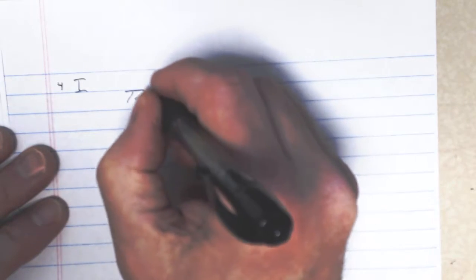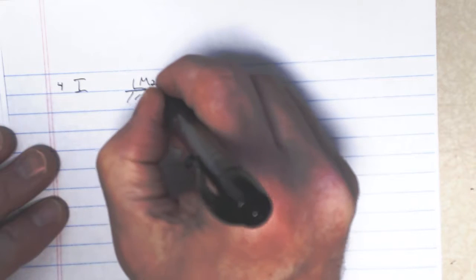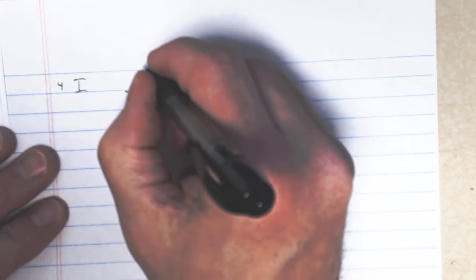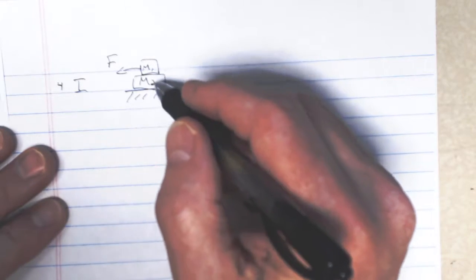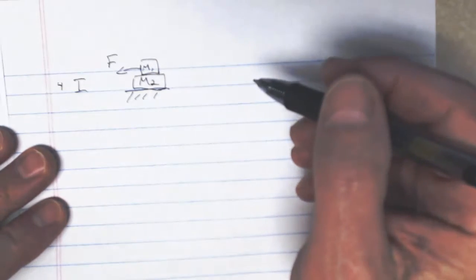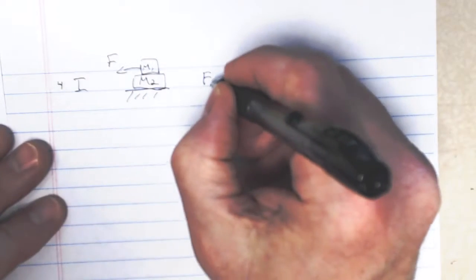Okay, let's try the two clicker questions from exam number 2, which again are just taken from the lecture notes. And the first clicker question says you have a table, a mass in contact with the table, and another mass sitting on top of that. And you pull this mass towards the left, and you ask for the directions of the friction forces in M1 and M2.